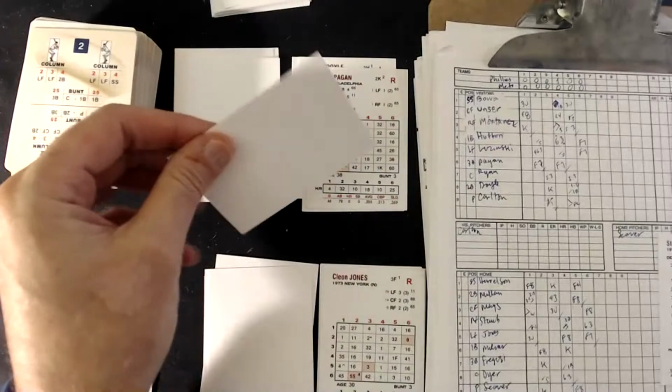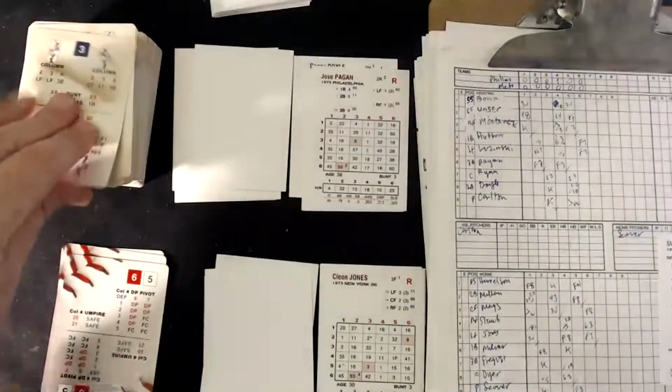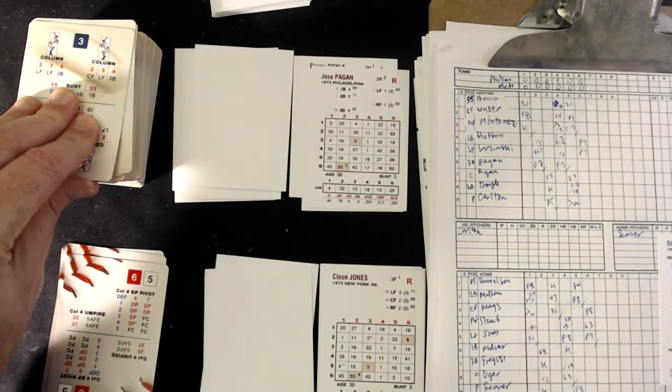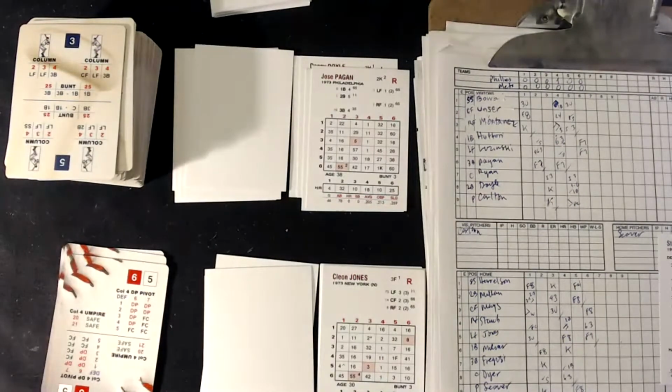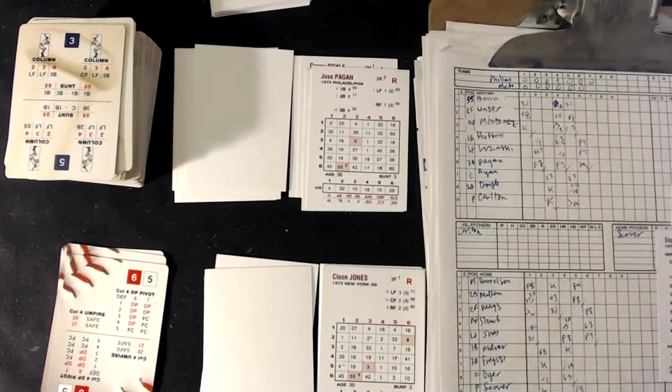And it's Pagan, Jose Pagan. That's a 6-5, that's a 36, 6-3, 36 is a 38. And the 6-38 is strike three, and Seaver blows away Pagan, and that retires the side. So the high heat gets Pagan, and we go to the bottom of the seventh.